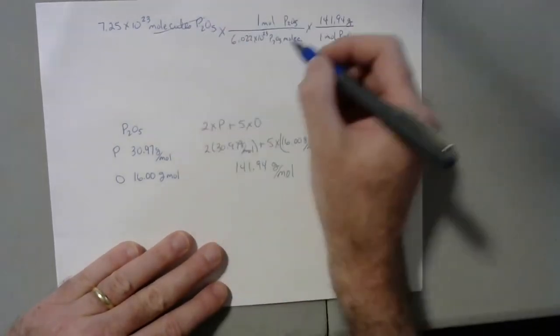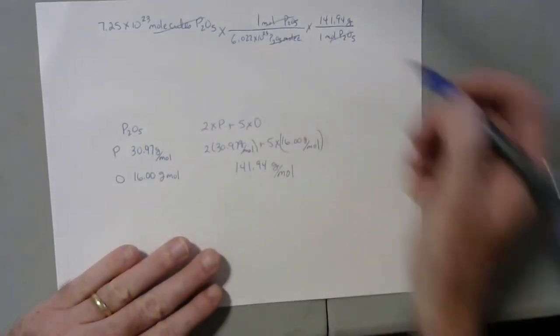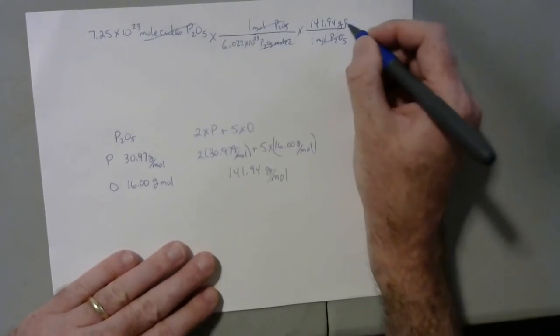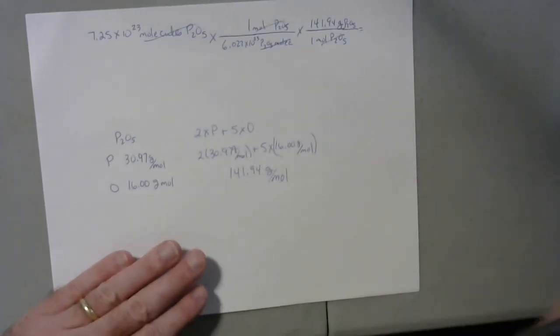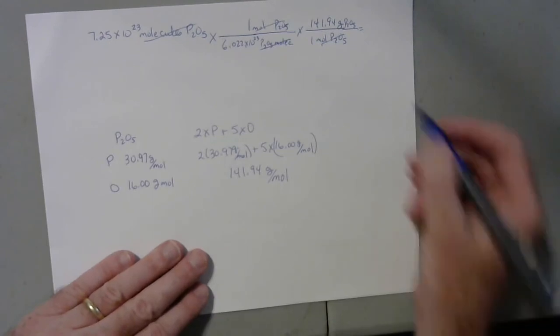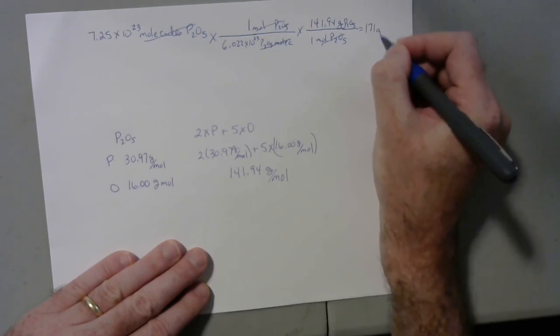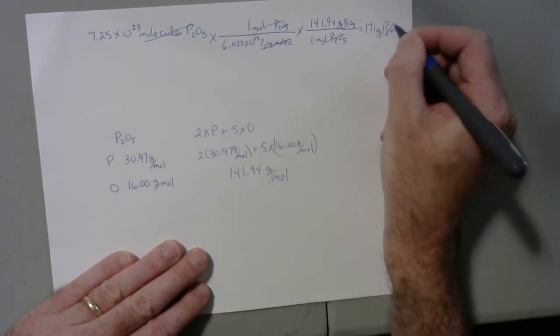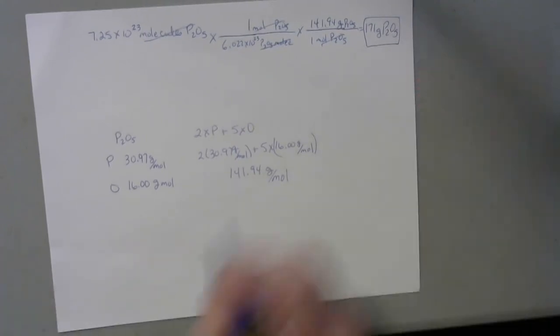And so we can see the molecules cancel, the moles cancel, and we're left with grams of P2O5. So then we run that through our calculator, and to 3 sig figs we get 171 grams P2O5. And that would be our answer. But notice the division by Avogadro's number, and you've got to be careful about that.